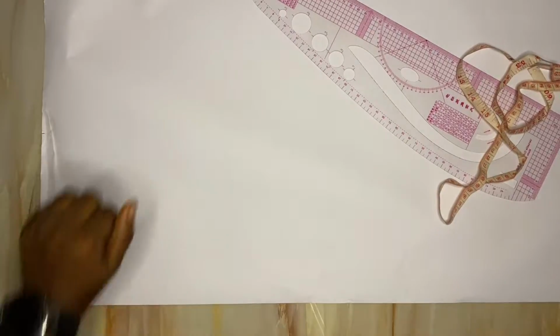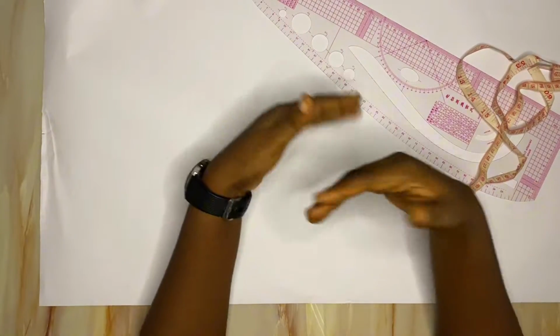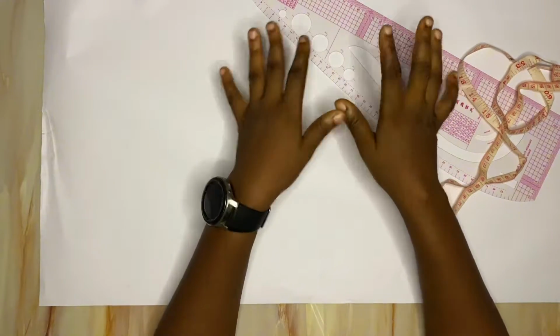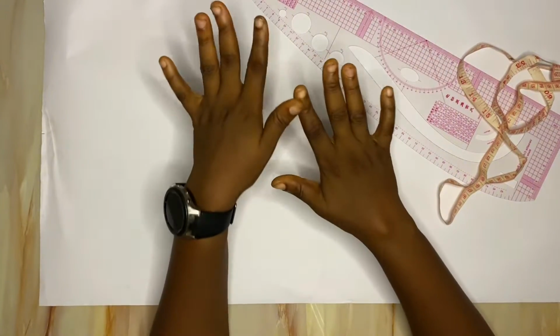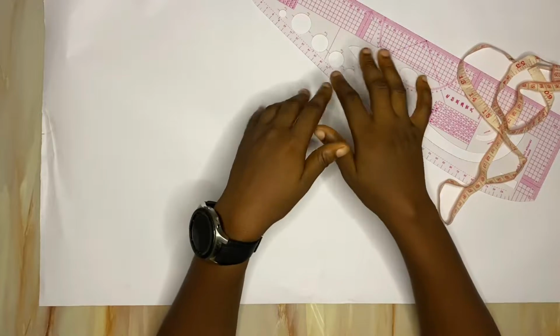I'll be making use of a pattern paper, and if you don't have a pattern paper, you can make use of your cardboard paper or your newspaper. I will also be making use of the tape rule.